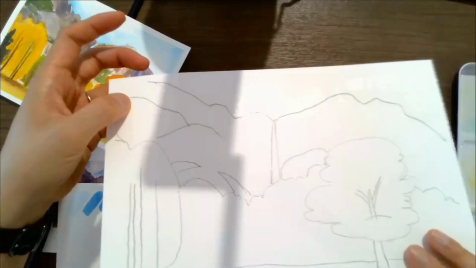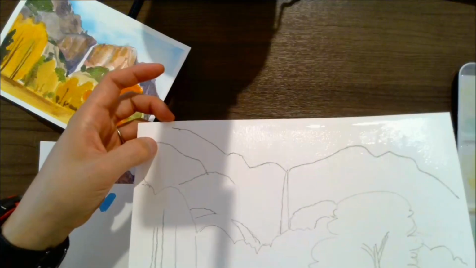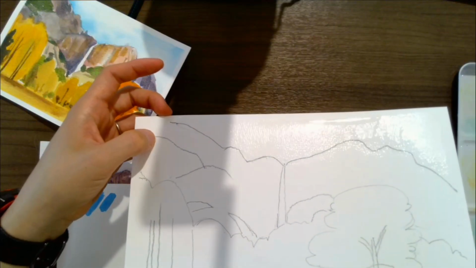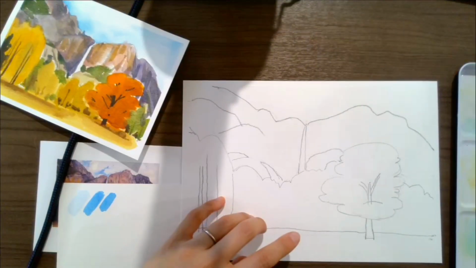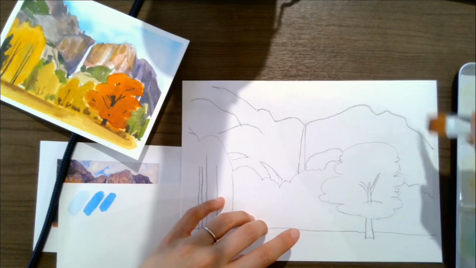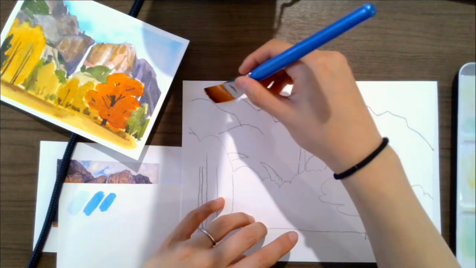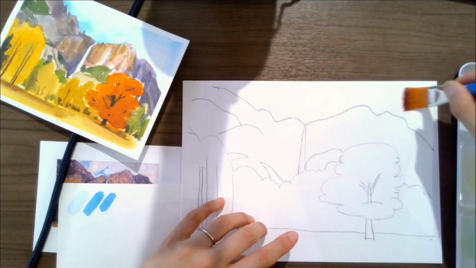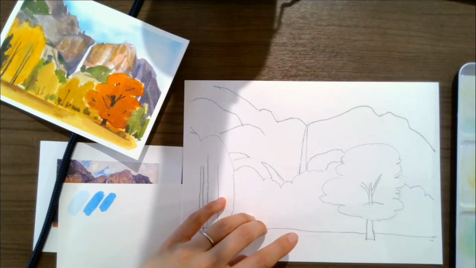Wait, I don't know if you can see it on camera. Okay, there, you can see it like that. That's how I know where the water is. Sometimes I have to tilt my head. I'm applying a layer of clean water, and then I'm going to drop in that blue on some spots.